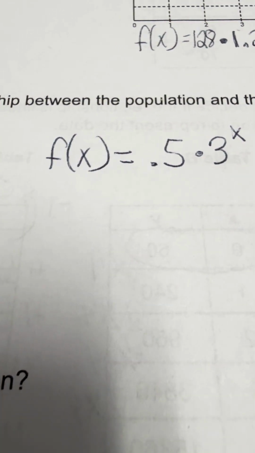So my equation for this would be y equals, or f of x equals, my starting value, which is 0.5, and then times my growth rate, which was 3, to the x coordinate exponent.